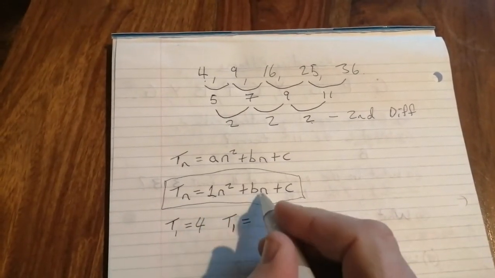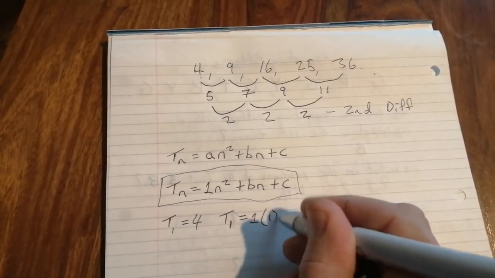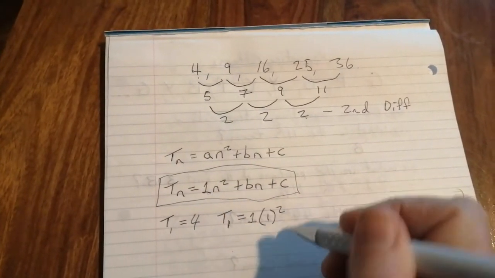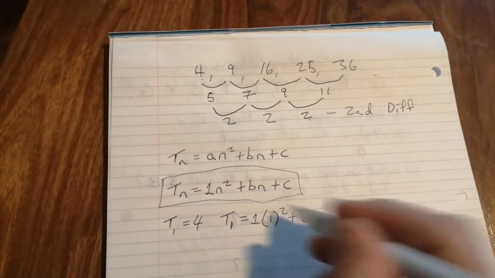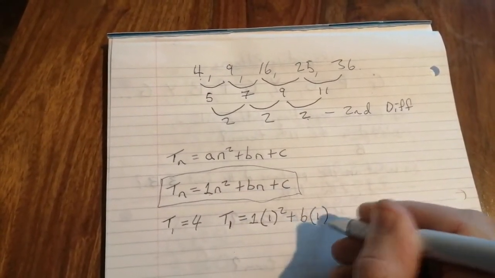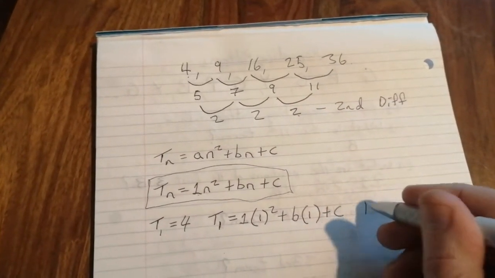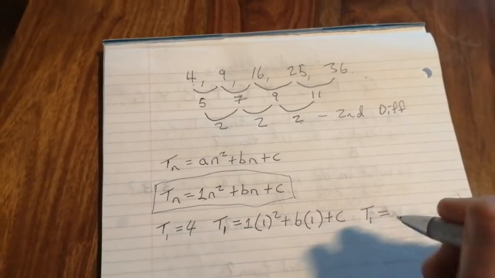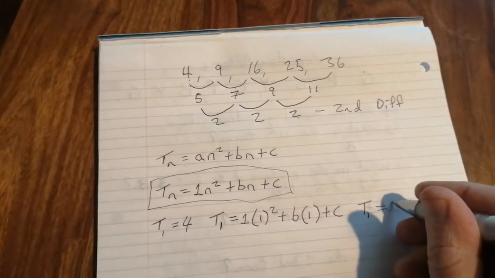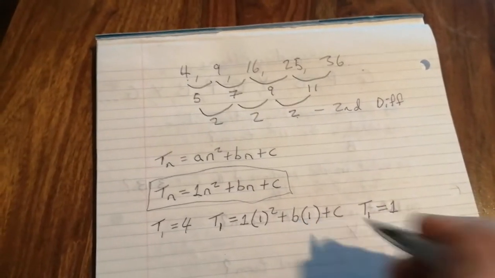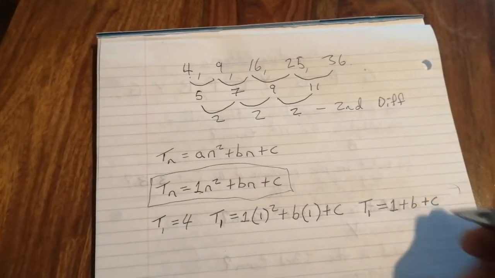But if I try and use the formula to work it out, I say T1 is equal to, and I sub 1 in wherever I see an n. So it's 1 times 1 squared, because there was an n there, plus b times, again 1, I'm subbing 1 in instead of n, plus c. And if I tidy that up a little bit, I still have term 1 is equal to, well, tidying this up, 1 squared is 1 times 1 is 1. B times 1 is just b, and plus c, can't do anything with that.